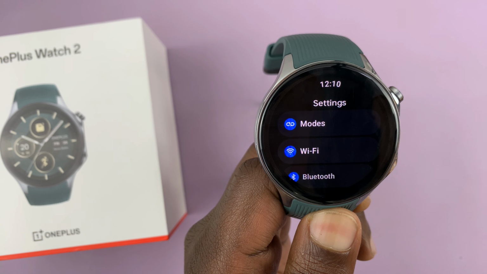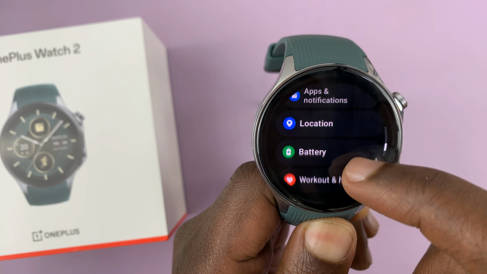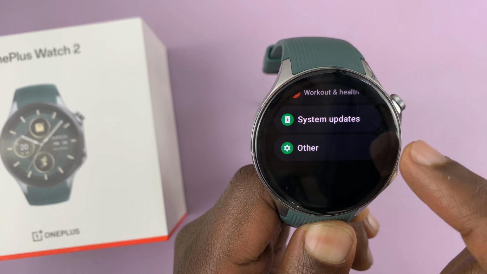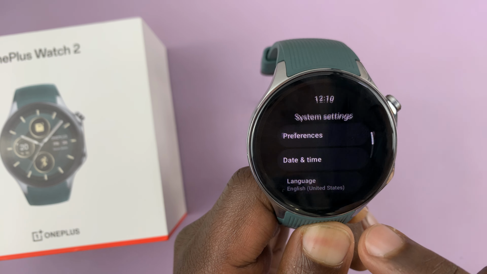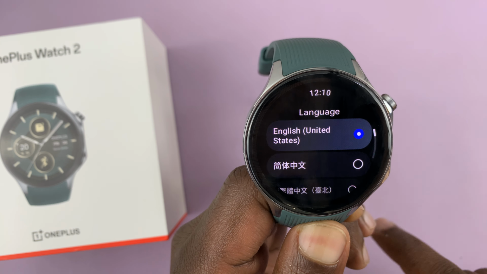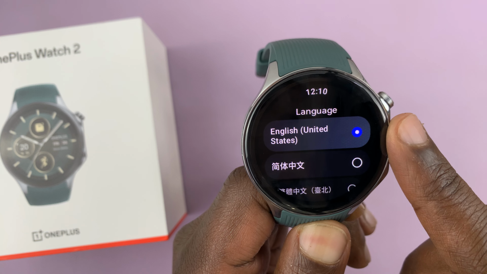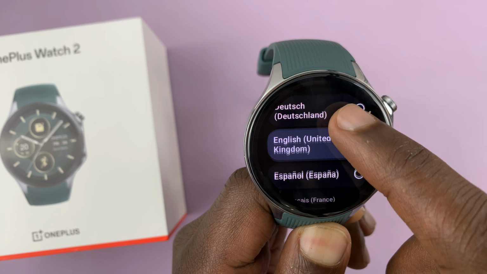settings icon. On the main settings page, scroll down all the way to the bottom until you get to other, tap on that, and then tap on system settings, and then you should see the option for language. Tap on that. You can see mine is set to English. You can scroll and set it to any language you want.